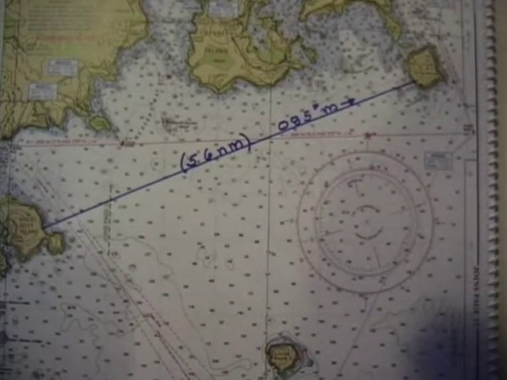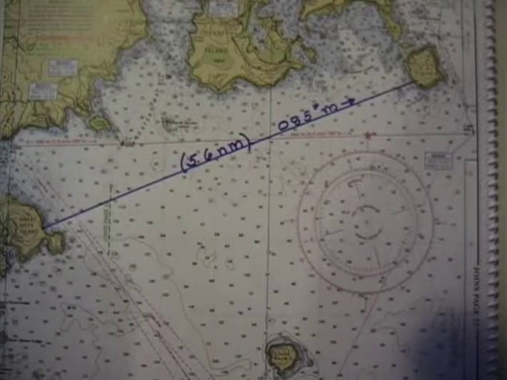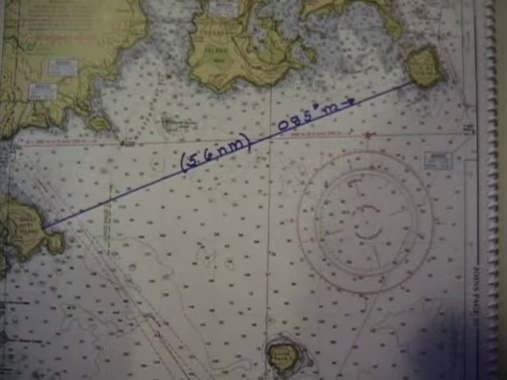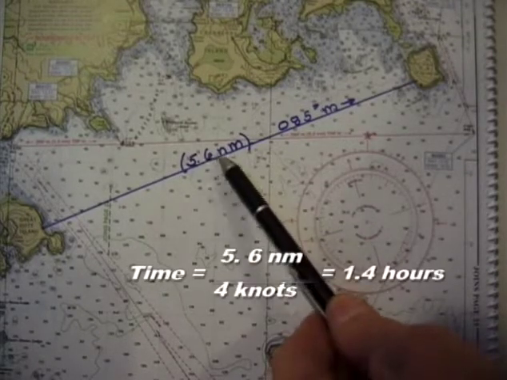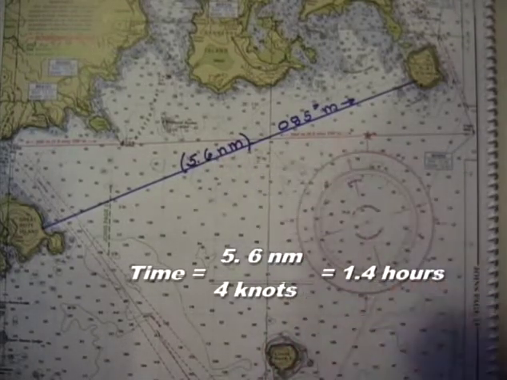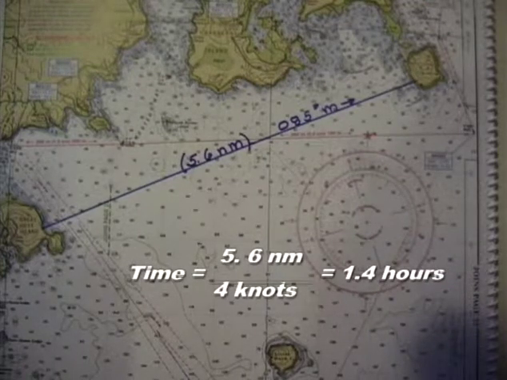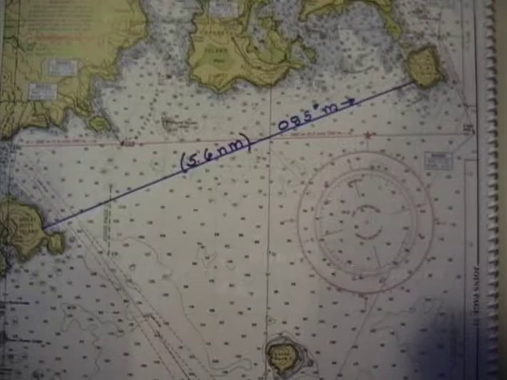If, on the other hand, we're a somewhat better, more experienced paddler, the conditions are ideal, and we can paddle at 4 knots. If we take the 5.6 divided by 4, you can see that it comes out to half the time that we had before, or 1 hour and 24 minutes to make the crossing.